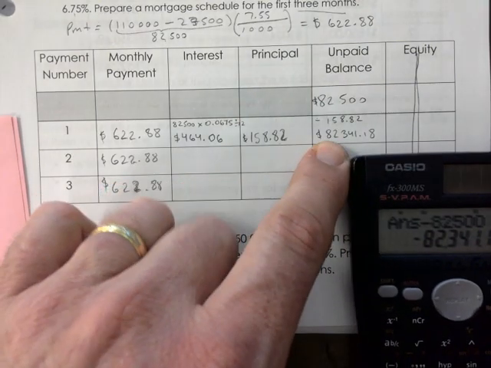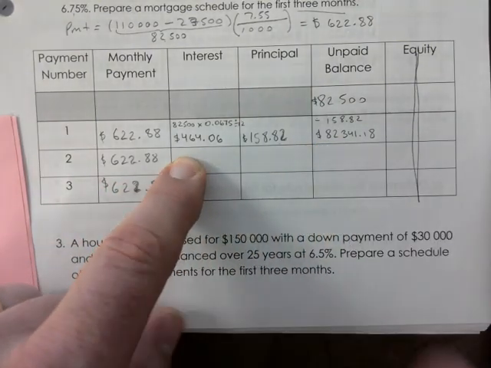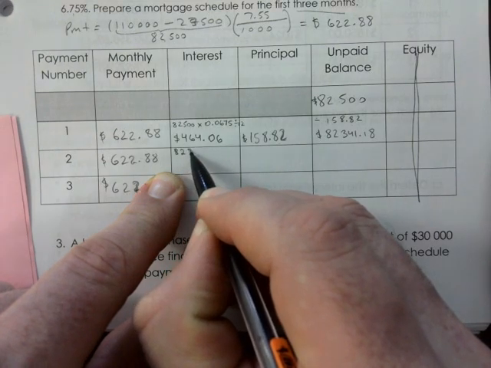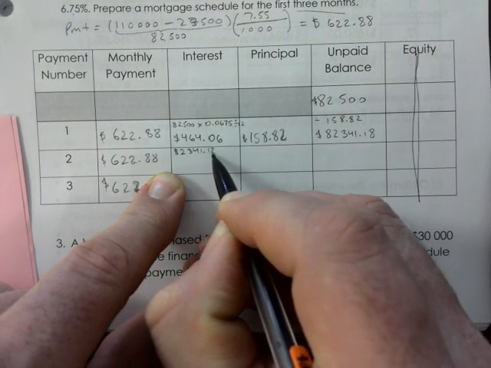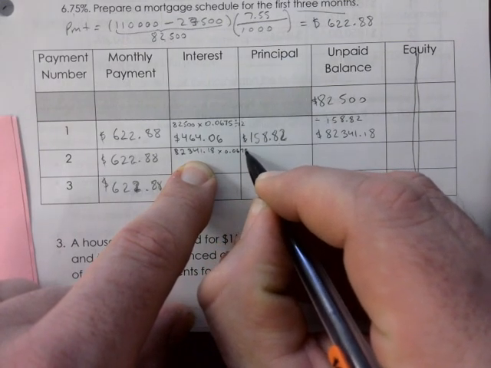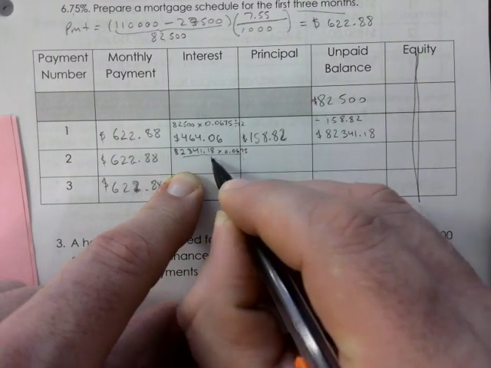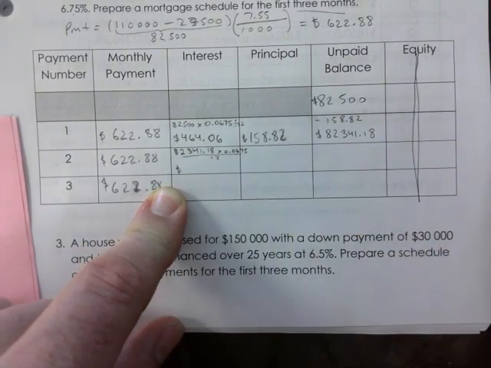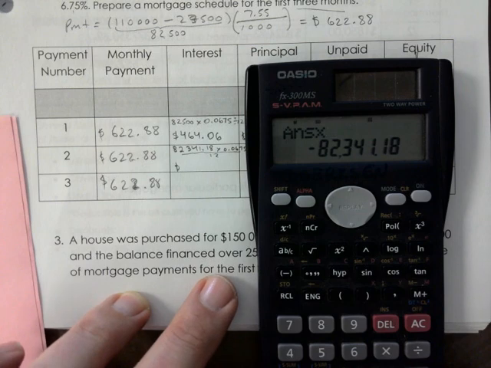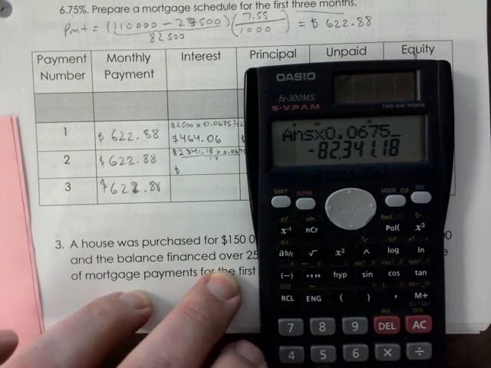I bring this number down to here. This is the last time I'm going to show this step, because you don't need to show me this every single time. And I'm going to divide it by 12 like this. So I take this number, I multiply that by 0.0675.